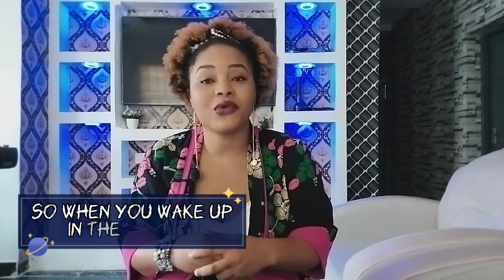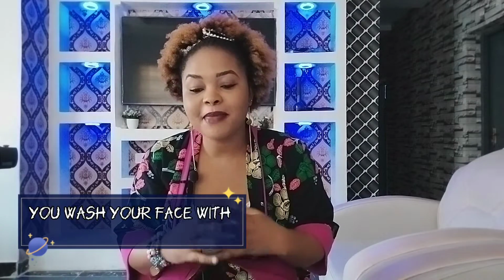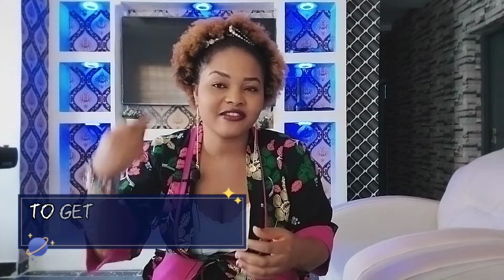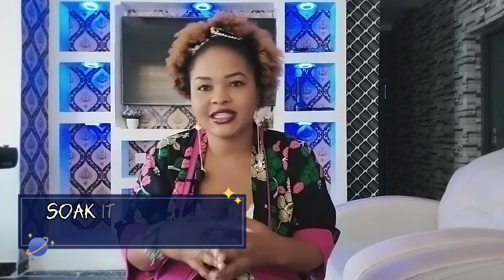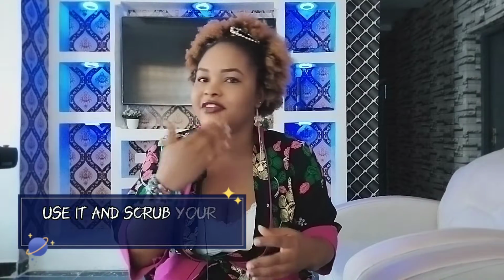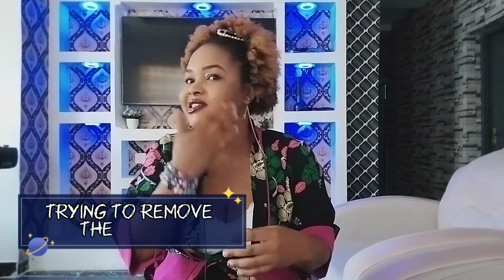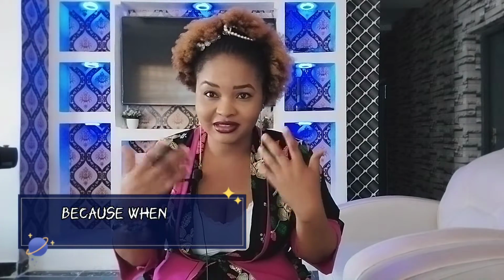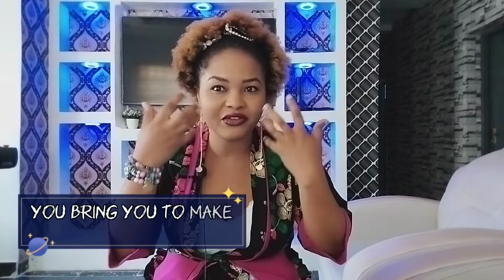So when you wake up in the morning, you wash your face with a mild scrub or rough cloth. You get a face towel, those small ones, soak it in warm water, and scrub your face in a circular motion. What you're doing is trying to remove the flakes, because when the treatment starts working, it will make your face flaky.